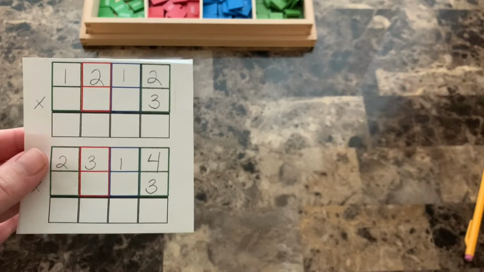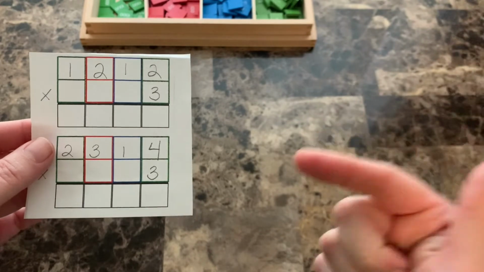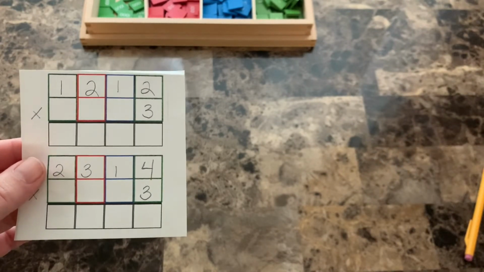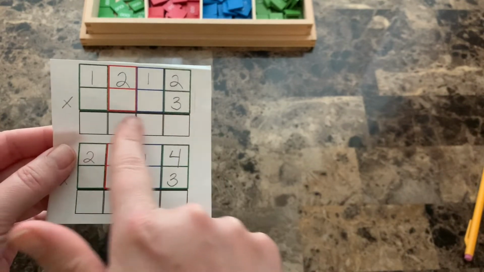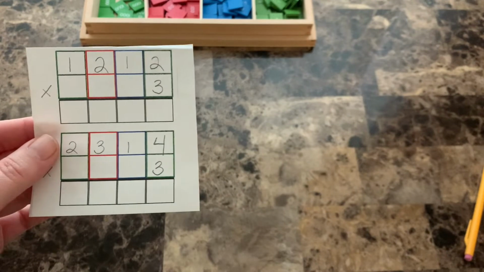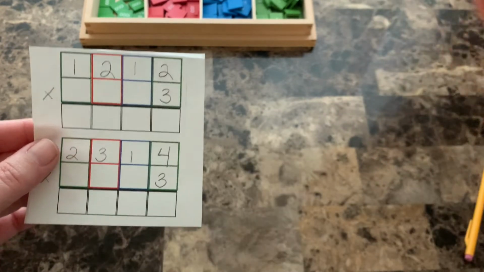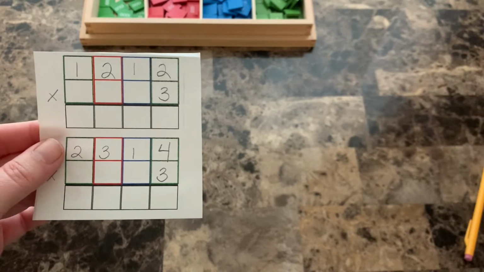Well, the definition of multiplication is when we have the same number and we join it together 2 or more times. So we're going to join it together multiple times. And when we do that, we get our answer, which is going to be the product.